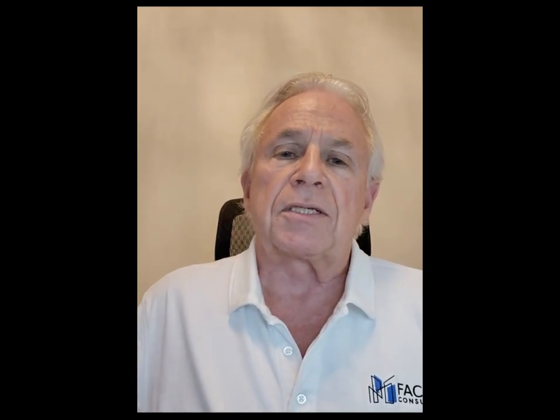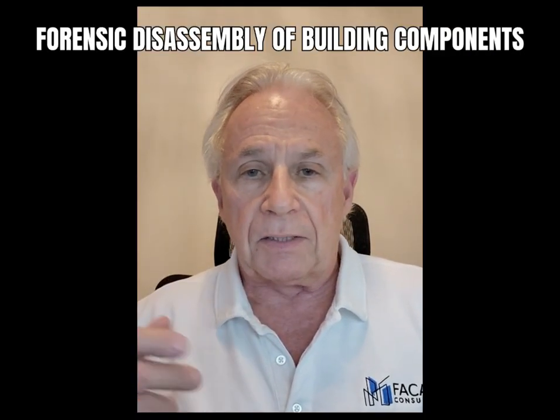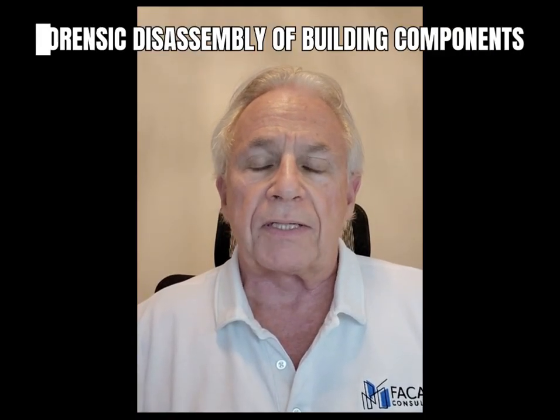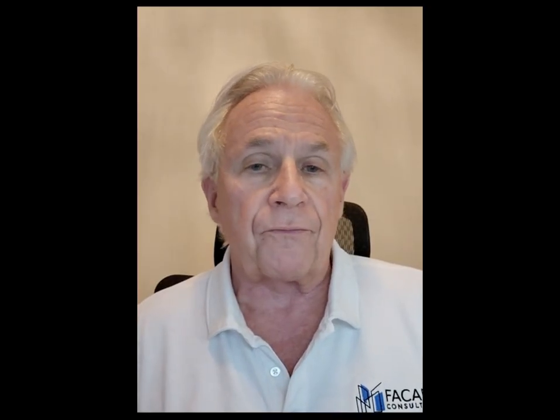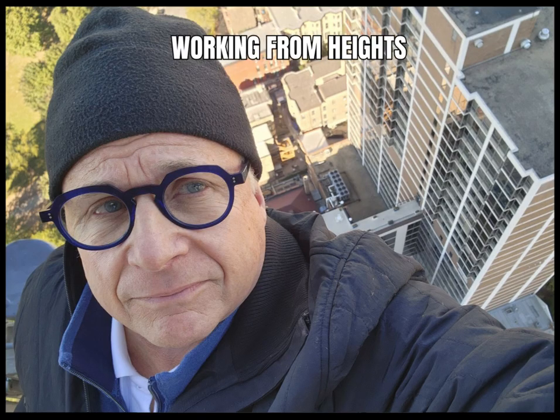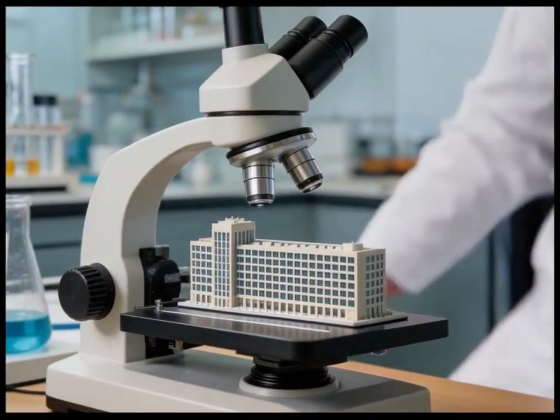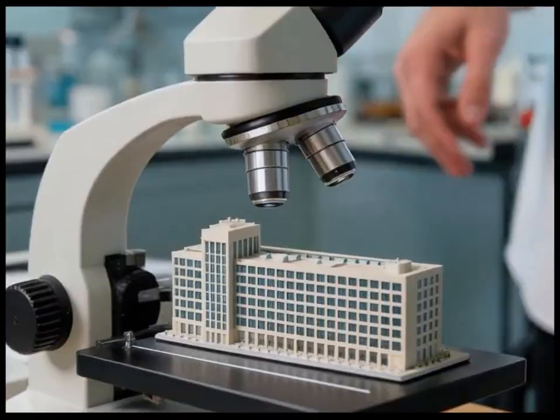In construction, the term forensic investigation has come to mean the forensic disassembly of building components in order to better visualize the cause of the problem or failure. This means sometimes getting way up high on the side of the building because that big building is not going to walk into your lab and lay down under a microscope, so you've got to go to it.